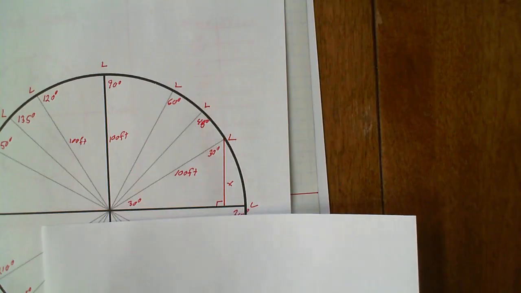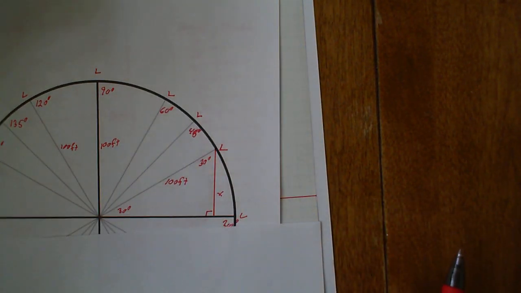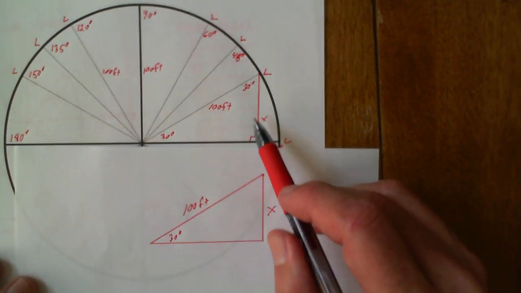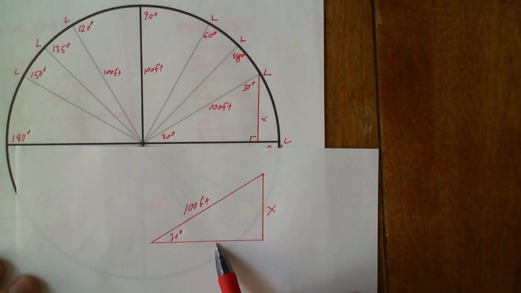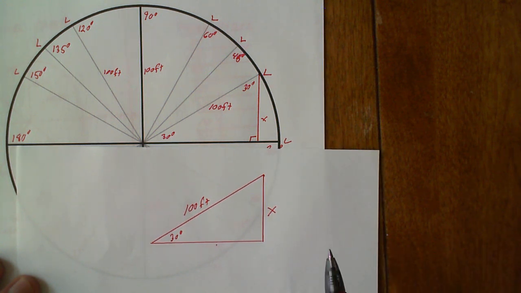So what I'm going to do here is duplicate that right triangle. Hang on a second. Okay, so now here's a triangle that I drew. See this triangle? I just transposed it right there. How do I calculate the height? Well, look at this. There's a couple things we can do here.